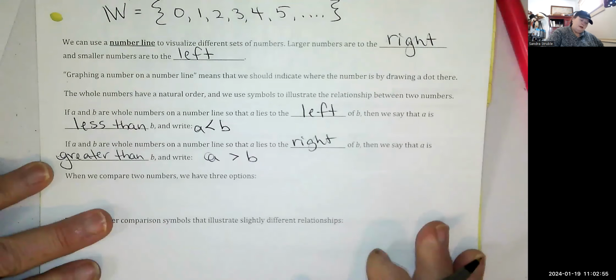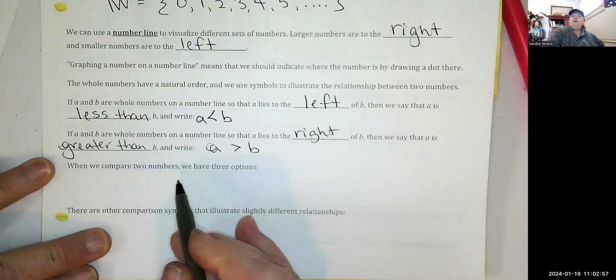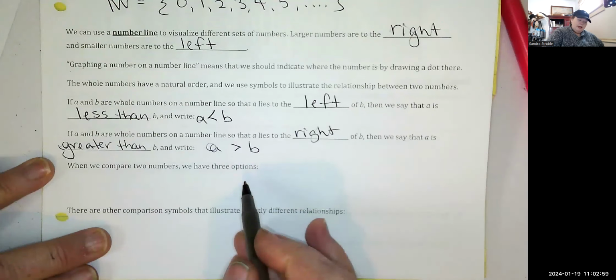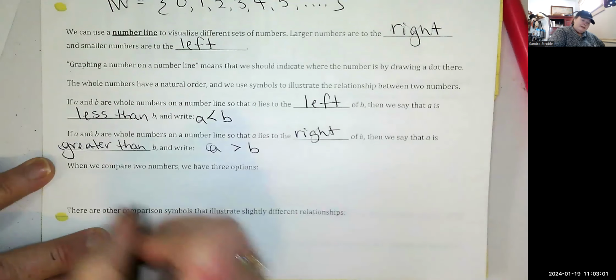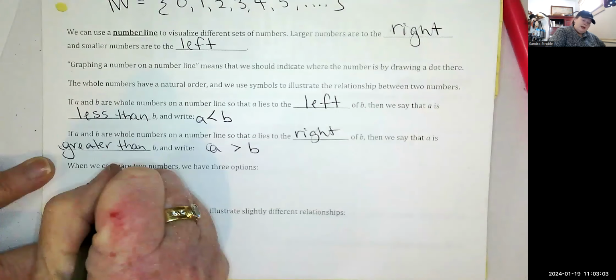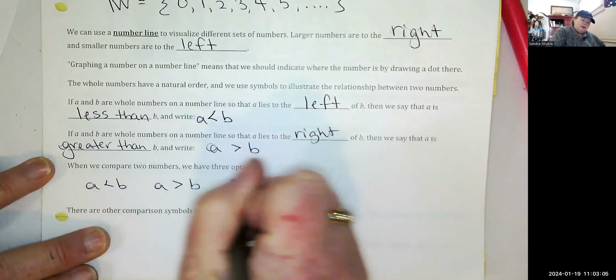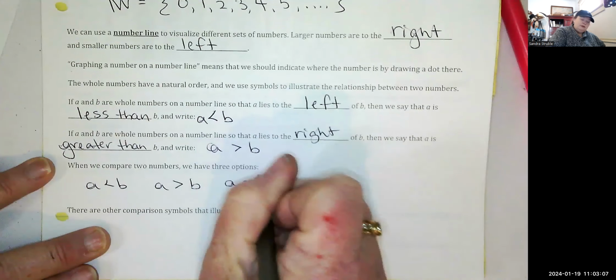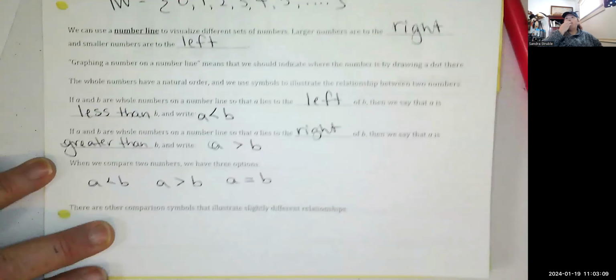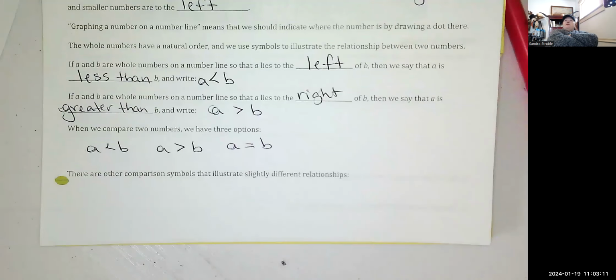All right. When we compare two numbers, we have 3 options. A is less than B, A is greater than B, or A is equal to B. Those are our three options.